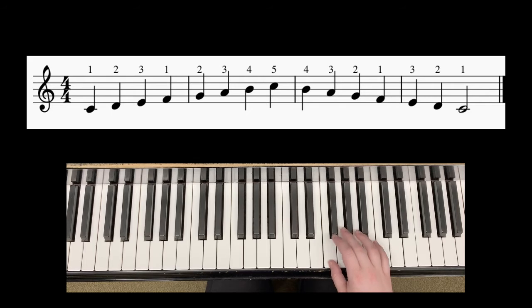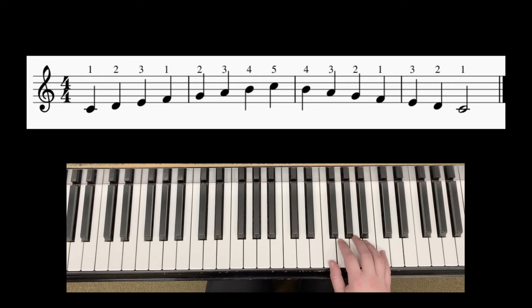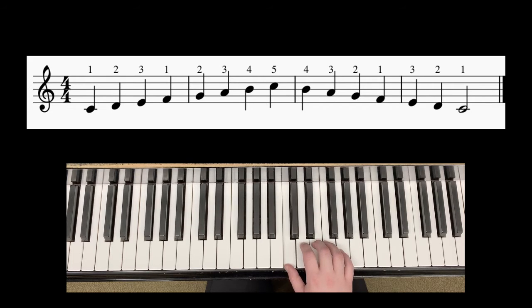Now we'll bring the third finger over the thumb to play the E, and the rest of the hand will go down with it. So then finish the scale, 2, 1. Let's try going down one more time. 5, 4, 3, 2, 1. Cross over for 3, 2, 1.